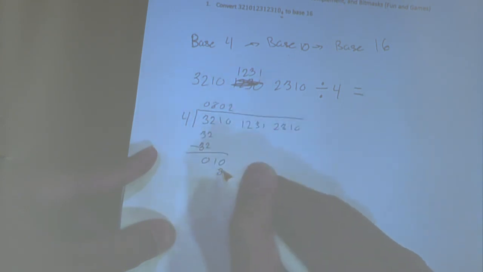That's going to be 8. Then drop a 1 here. 4 doesn't go into 1, so we put a 0 here. Then 4 goes into 10 twice. 2 times 4 is 8. So 10 minus 8 is going to be 2.